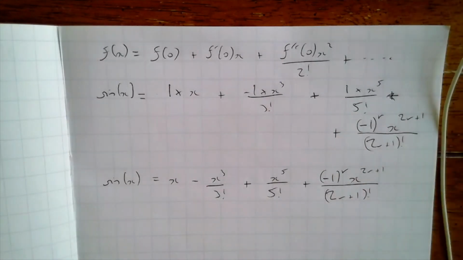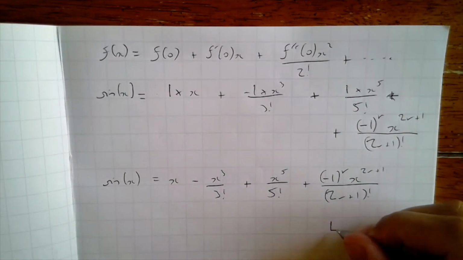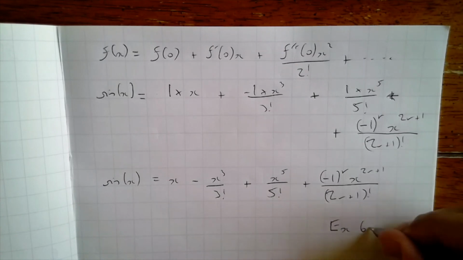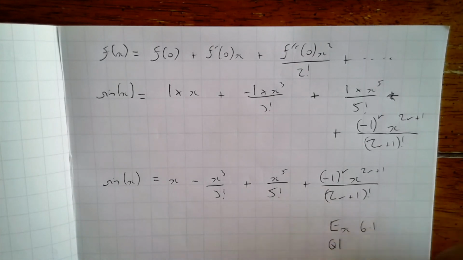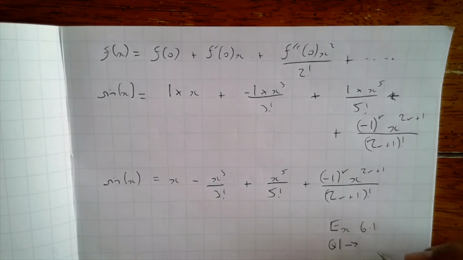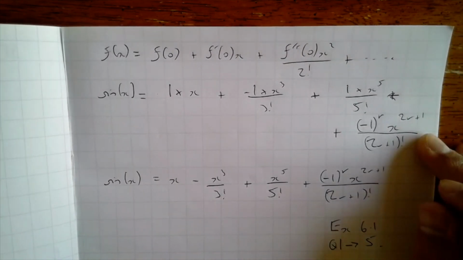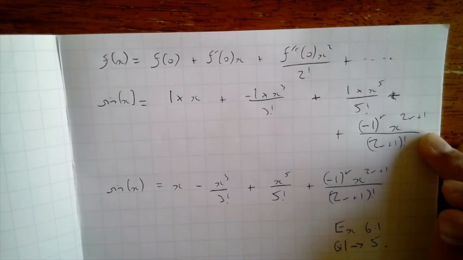Okay, so what I'd like you guys to do is try some questions on these. Can you try exercise 6.1, and can you do questions 1 through to 5? If you have any issues with this, please give me a shout, and I'll try and get back to you today or tomorrow.